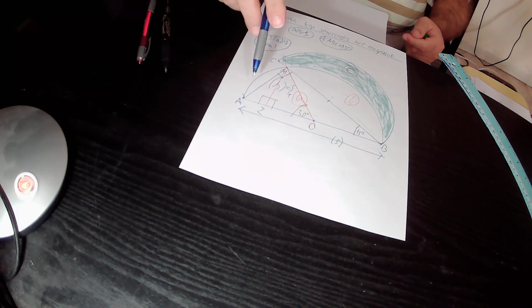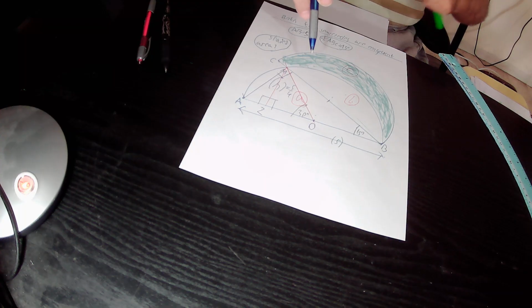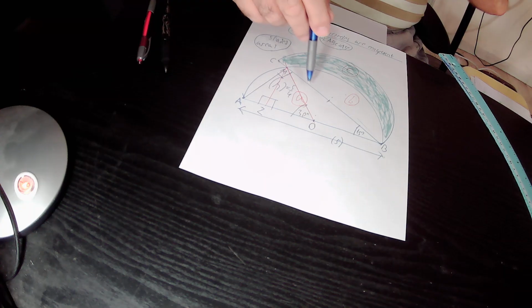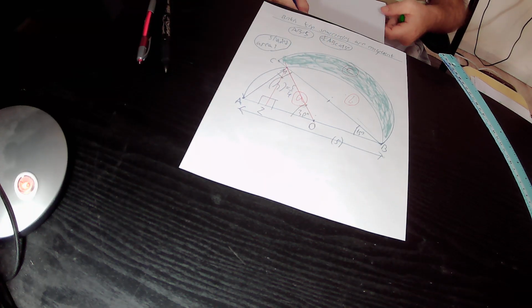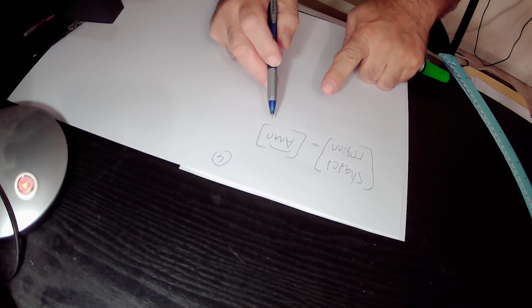But what is the size of this shape A and B? Shape A and B consists of two smaller shapes. It consists of this sector AMO. This is the size of the first shape that this consists of. The rounded sign above AMO is the sign of a sector.